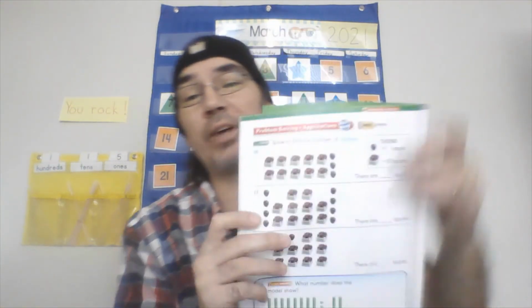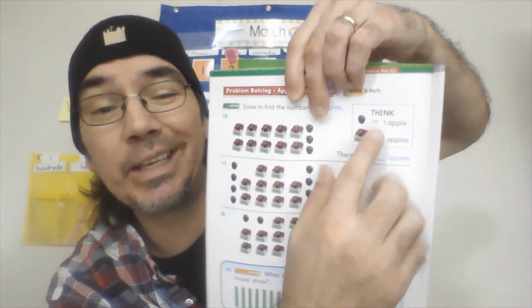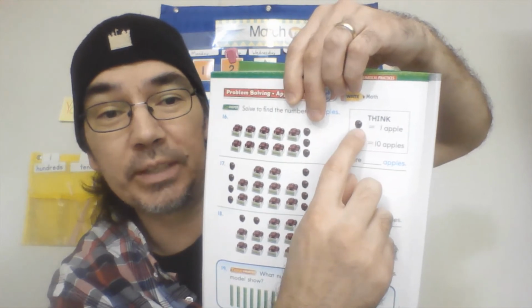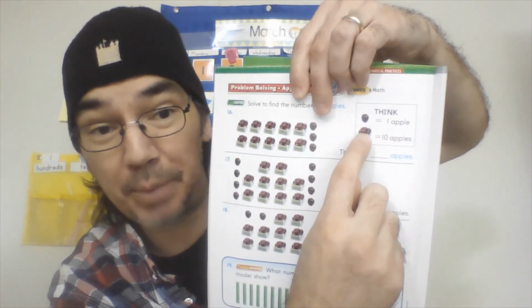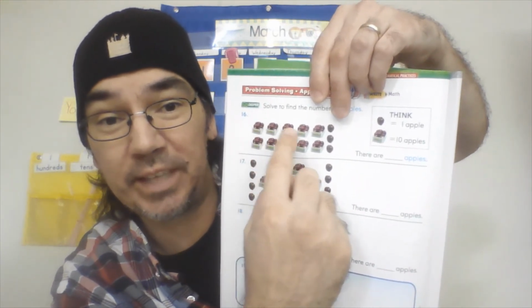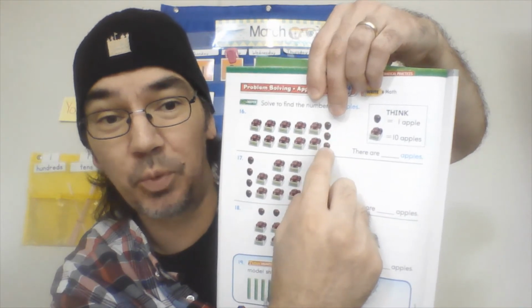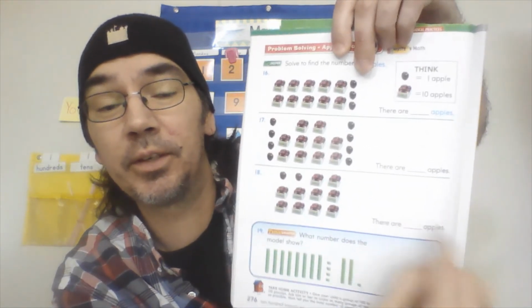Okay? All right. Now, I also want you guys to turn the page one more time. And these are apples. Now, this is another way of making and showing tens. Now, over here, it gives us a little key. If you see this, it represents one apple. If you see a box, that means that there's 10 apples there. So each one of these is 10. Each one of these is 1. So you're going to write how many apples there are here, here, and here.